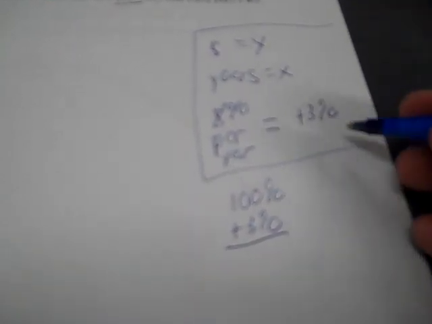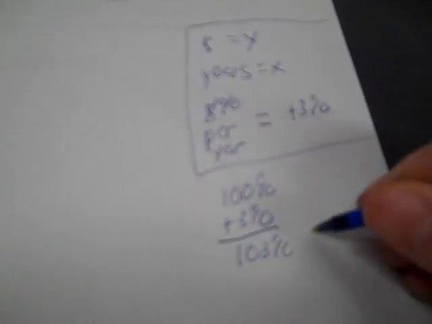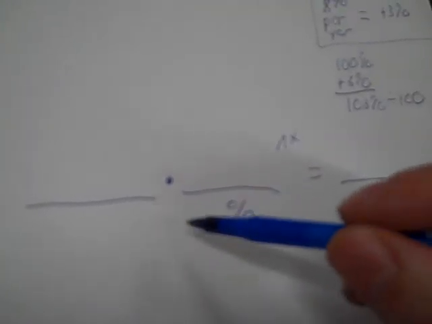Okay. So right away, what I want to do is take 100% and add 3%. So it'd be 103%. Divide that by 100, and that's 1.03. But this is a repeated multiplication problem, so it's not linear. I go to my exponential function. Blank times blank to the x power equals blank. This is my percent factor, and then these two factors represent the money. Okay, so this is original, and this is new.